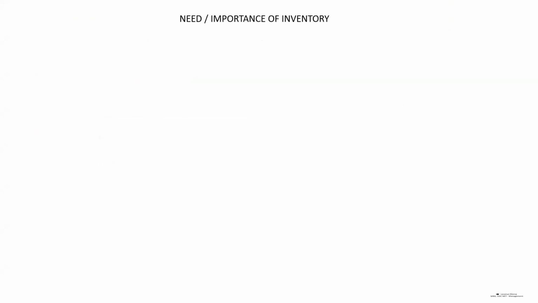Okay, ma'am. So, importance of inventory. Why do we need inventory? Why should we have storage of these raw materials? Why should inventory be maintained?